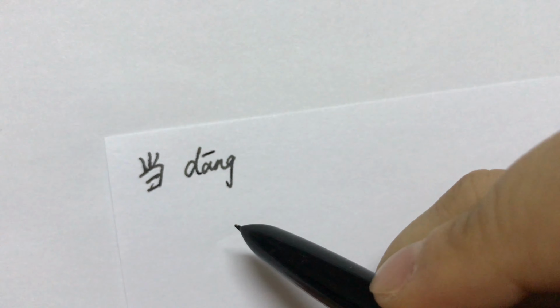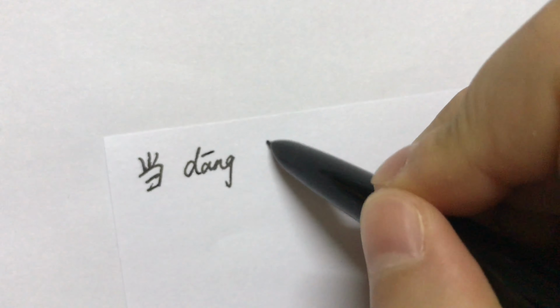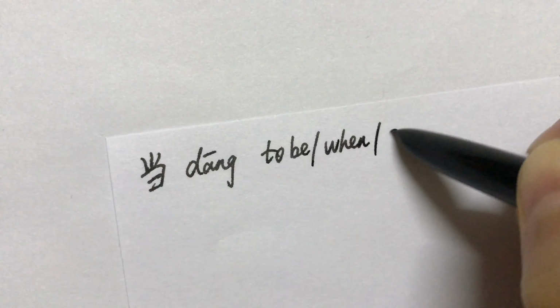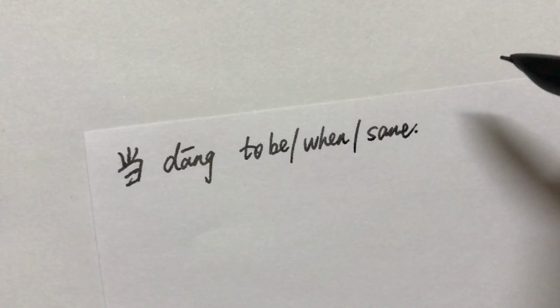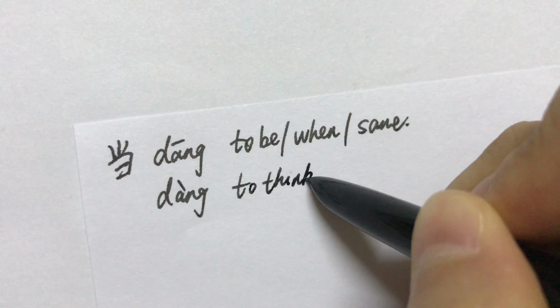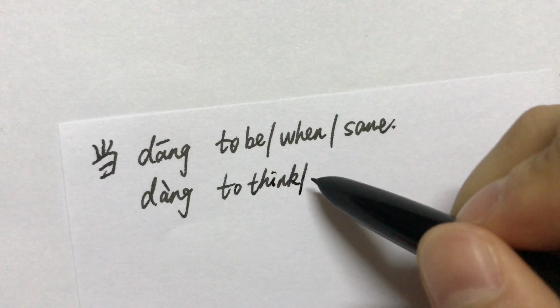当 or dāng. This is a polyphone. It's pronounced as dāng, means to be, when, same, as dāng, means to think, to replace.